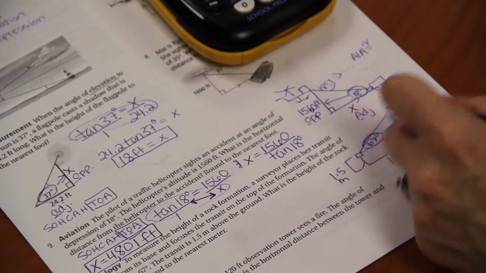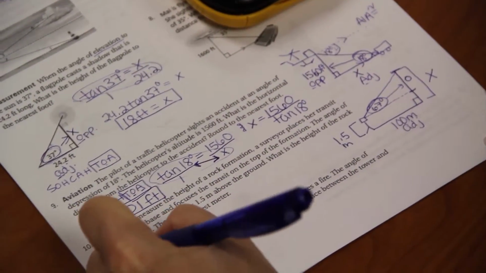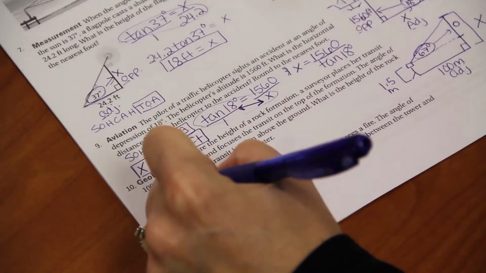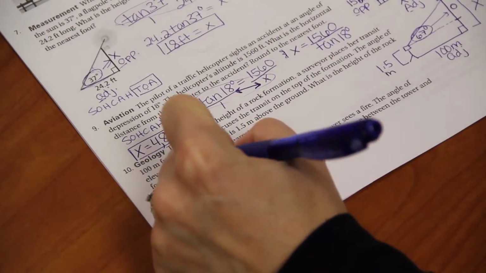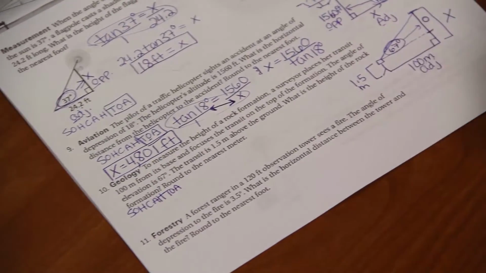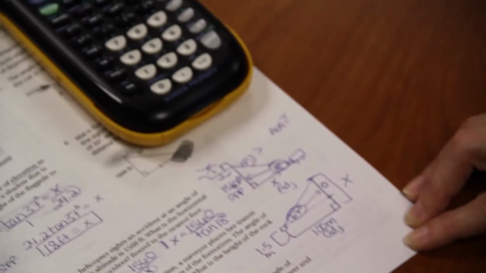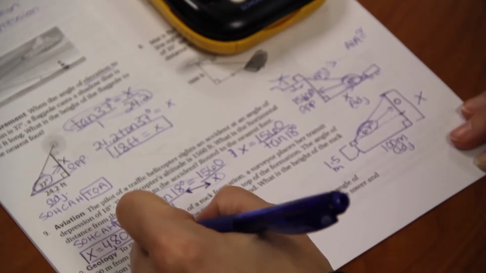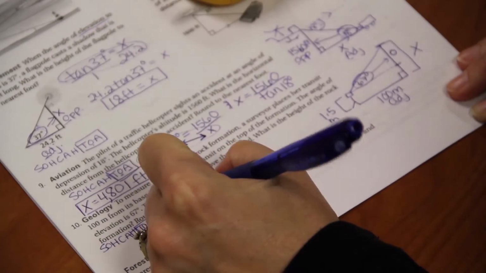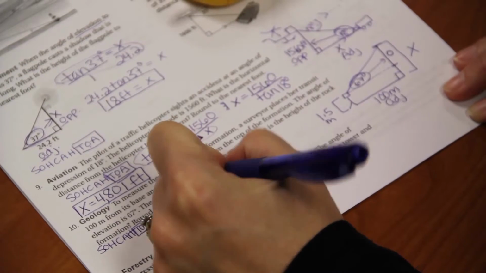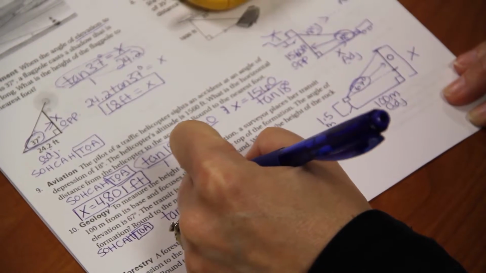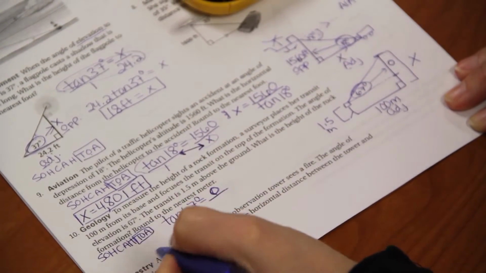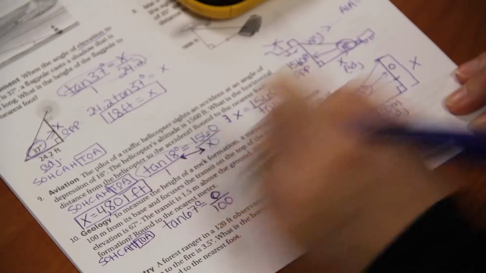So when I'm determining my trig function, I'm going to use SOHCAHTOA. I have the opposite side and the adjacent side. So again, that's going to be our tangent function. And I'm going to set it up. Tangent 67 degrees equals the opposite side, and I'm going to use O because it's not x, over 100.